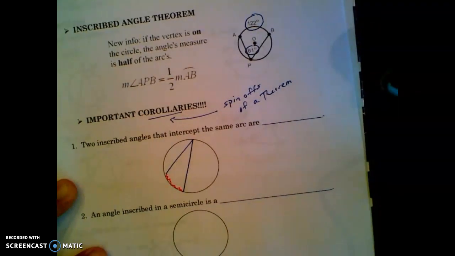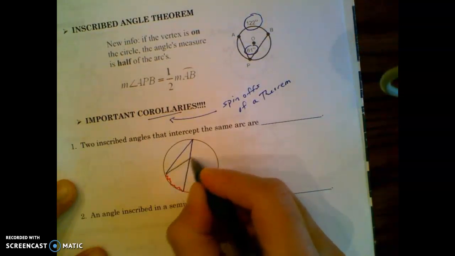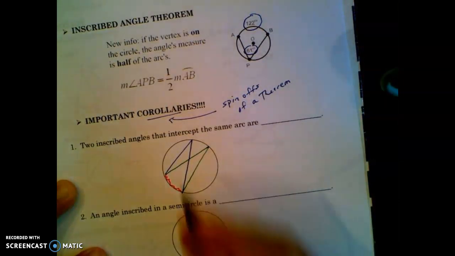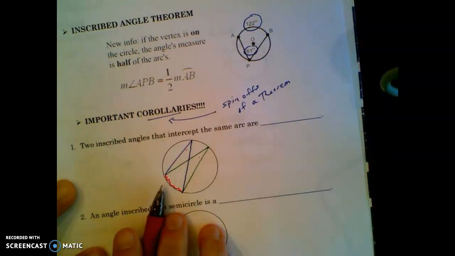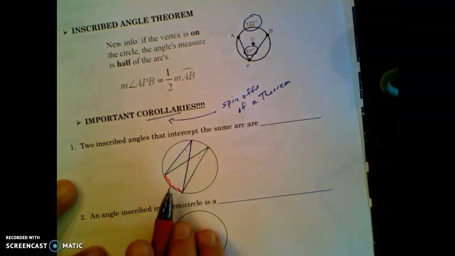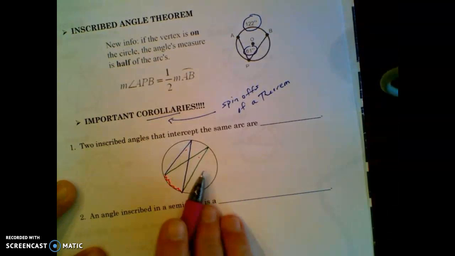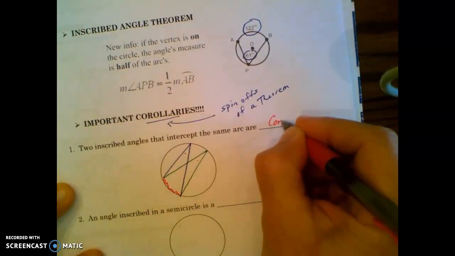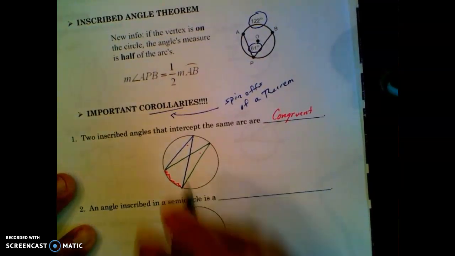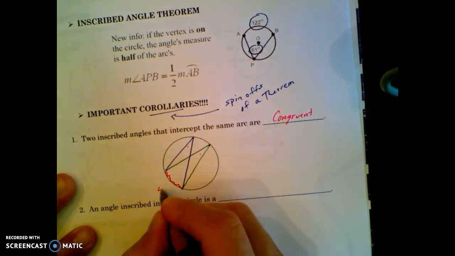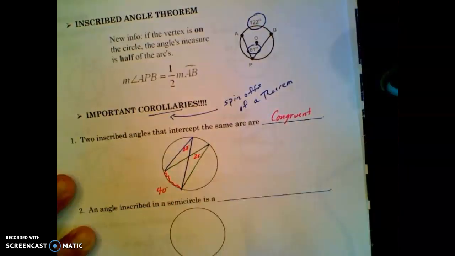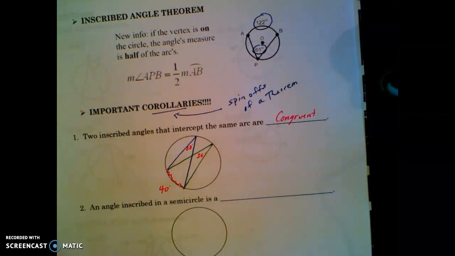The second inscribed angle that makes that arc, I'll draw it over here. Now these angles here and here are both making the same arc. They're both inscribed angles, so they're going to follow the inscribed angle theorem. They're both going to be half of that measurement, which means they're going to be congruent. So two inscribed angles that make the same arc are always congruent. For instance, if this was a 40-degree arc, both of these would have to be 20 degrees. So that is one corollary.